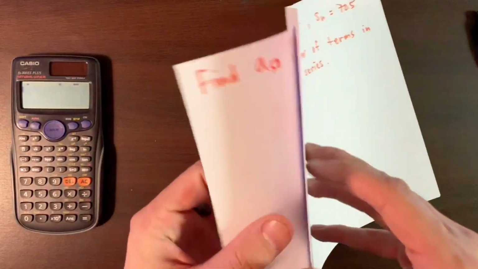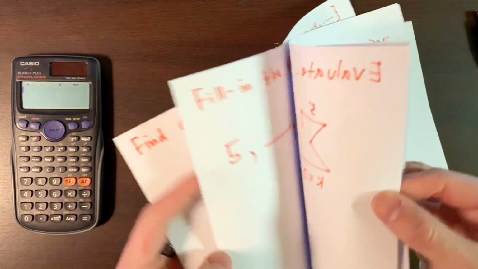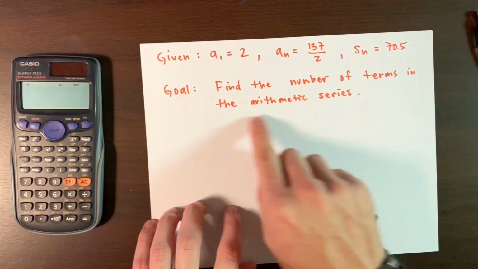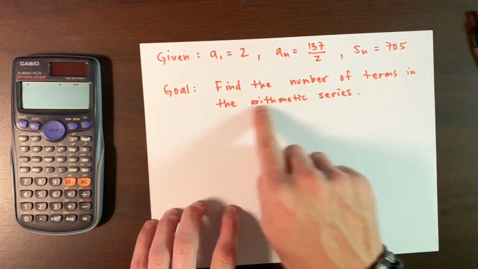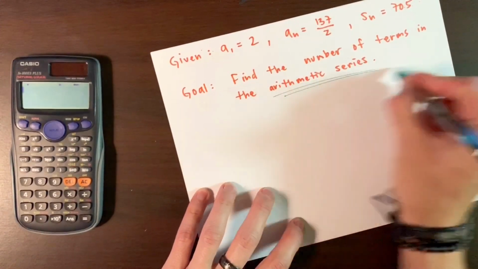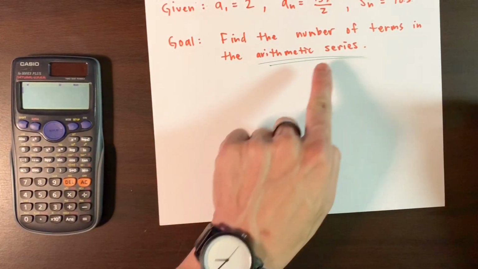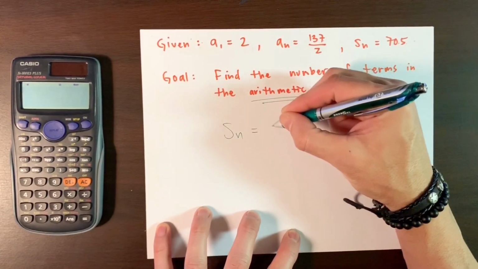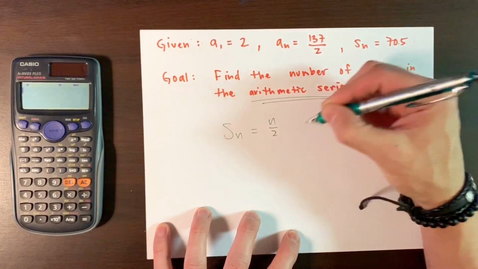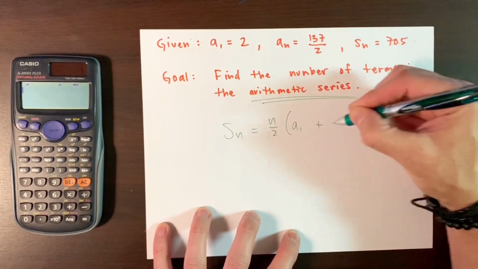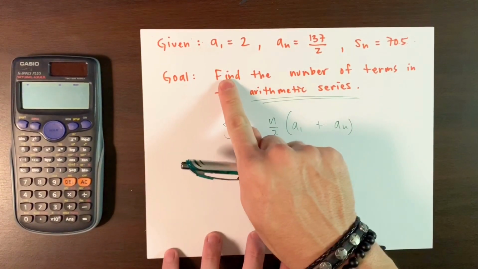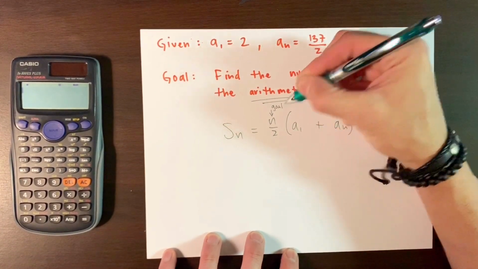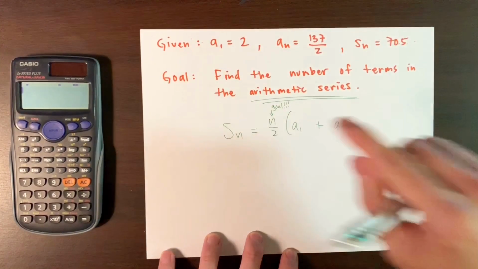Let me fly through these problems as quickly as I can here. Okay, so the first one: given some stuff here, find the number of terms in the arithmetic series. So that tells you which formula to use. The arithmetic series formula says S sub n equals n over 2, a1 plus an. What was the goal? Find the number of terms. So that's the goal, to find the value of n.